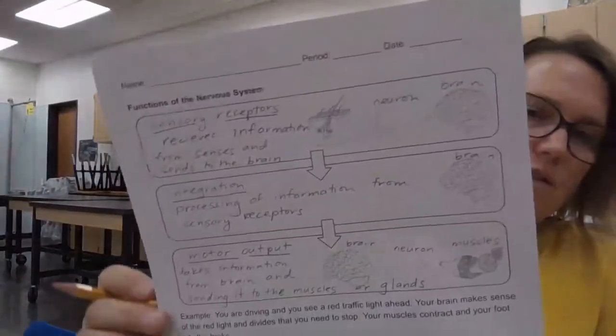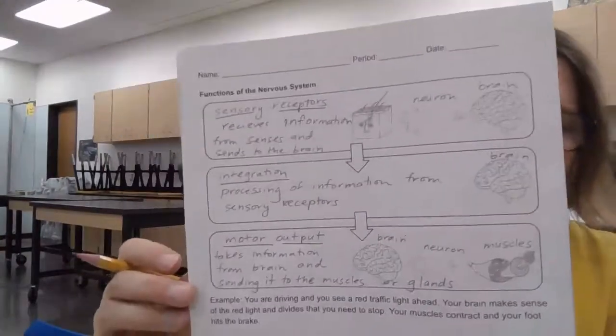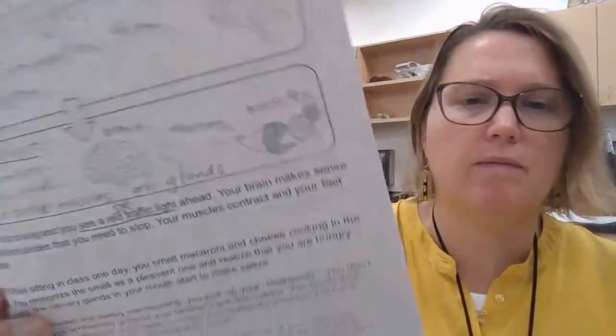All right, so now the bottom part is just examples, okay? You are driving and you see a red traffic light ahead, okay? You see would be sensory input, see a red traffic light. So I'm going to underline that and put SR. Okay, your brain makes sense of the red light. That would be integration, so I'm going to underline brain makes sense. That would be an I for integration.